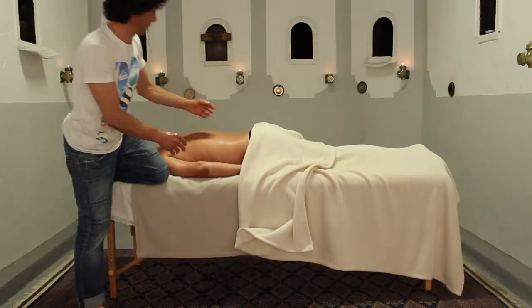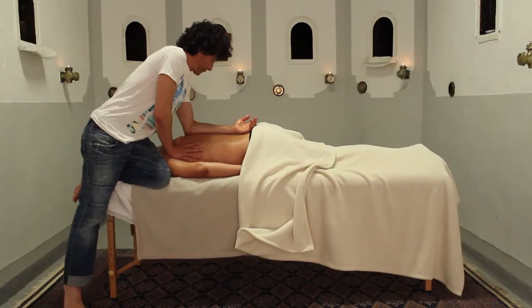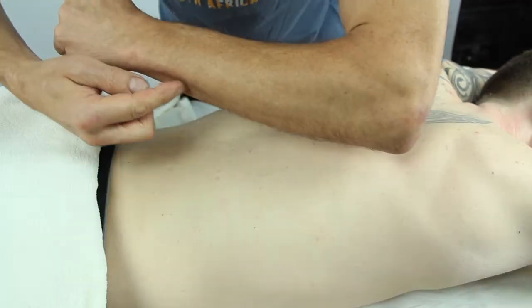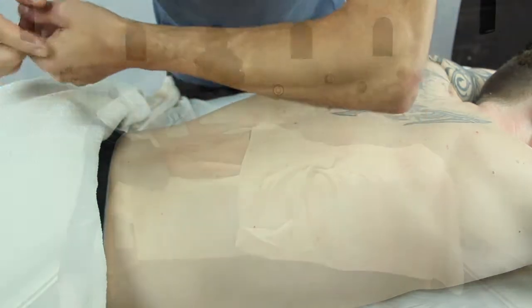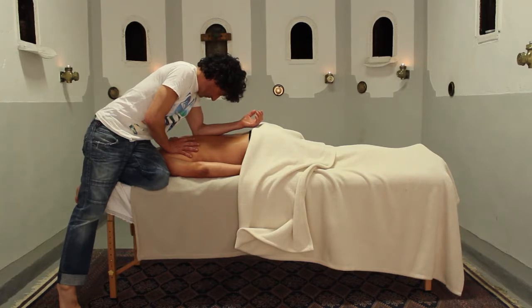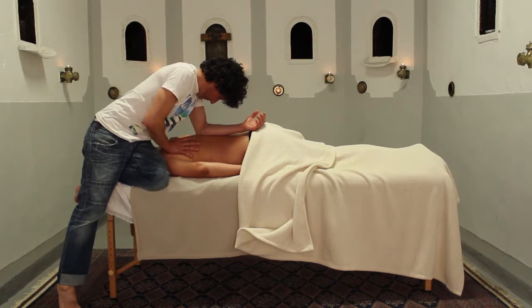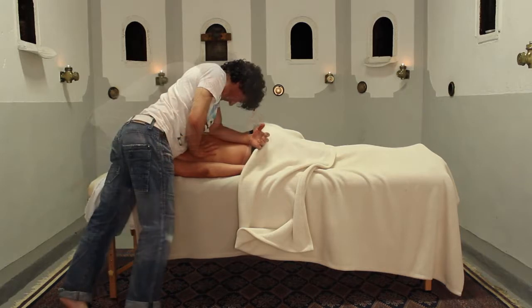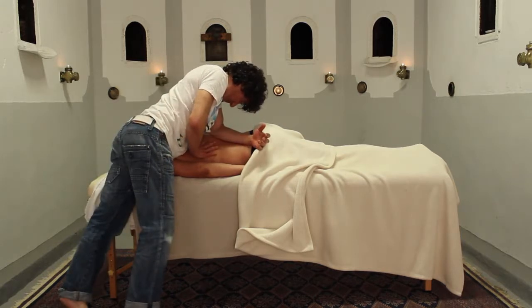Technique 2. Begin by placing the elbow and the forearm diagonally on the erector muscle. Find the right depth. Shift the weight towards the wrist and move it towards the lateral gluteal zone and the hip joint, keeping the elbow on the erector muscles and moving the forearm laterally.